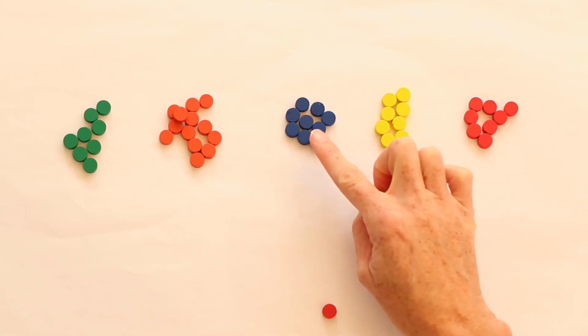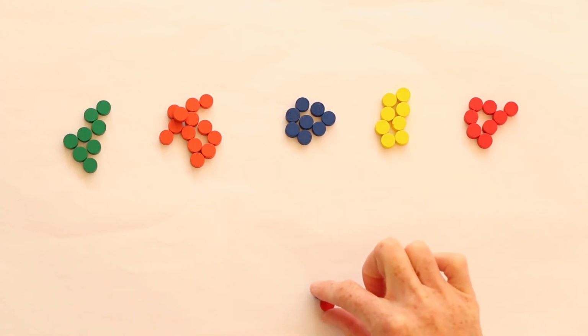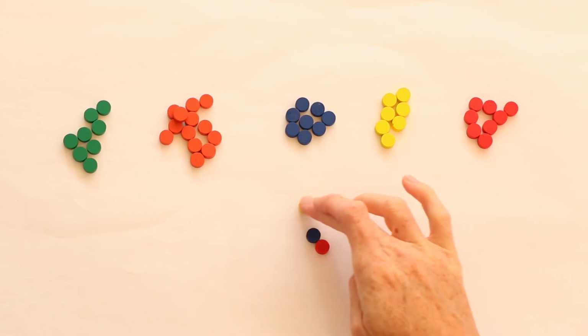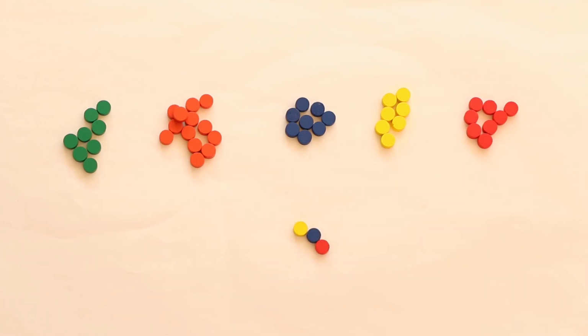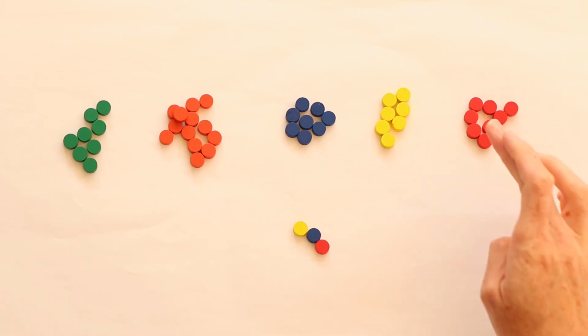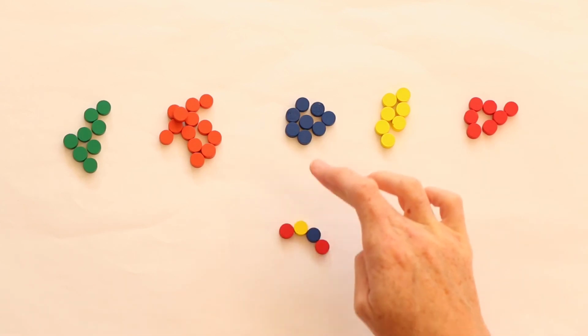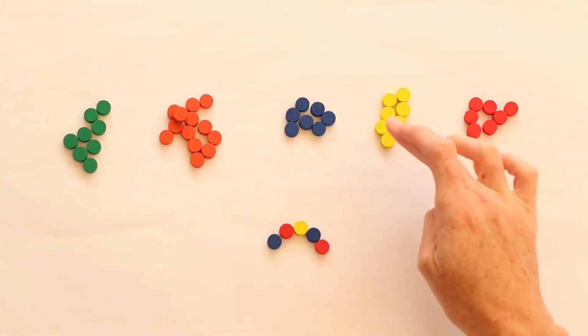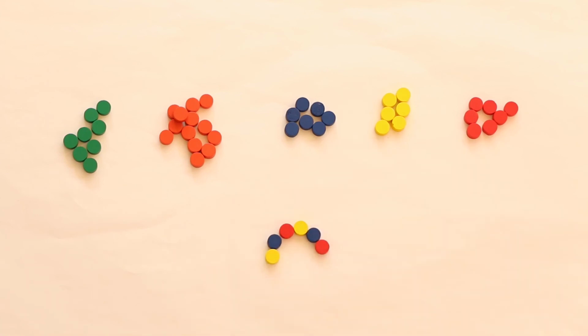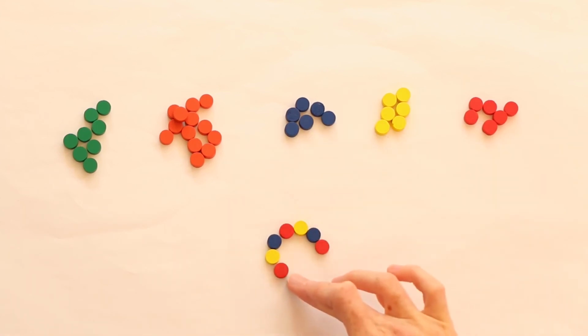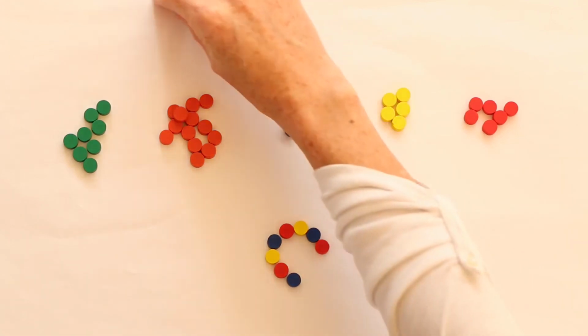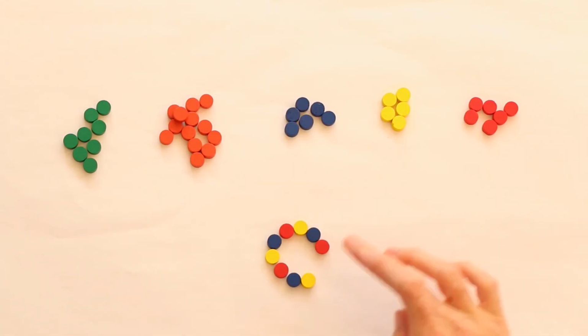Let's go. Red, blue, yellow. What needs to come next? Good. Red, blue, yellow. What is our pattern doing? Red, blue, run away, yellow.